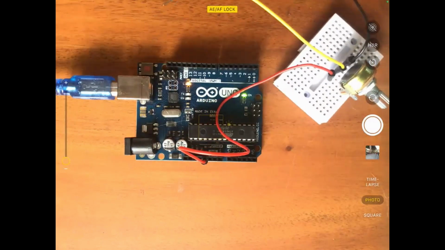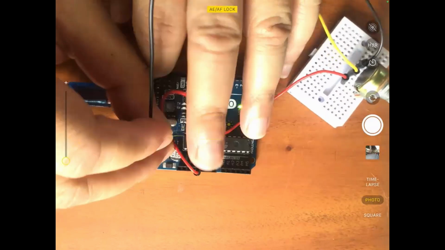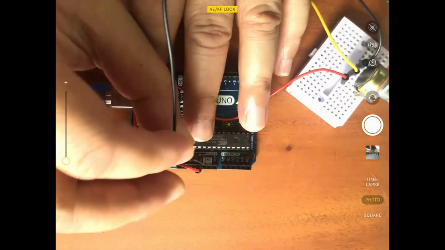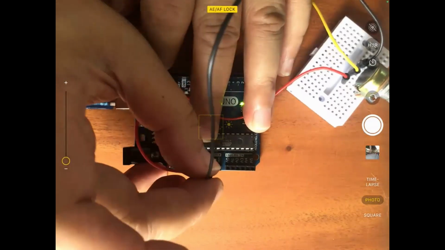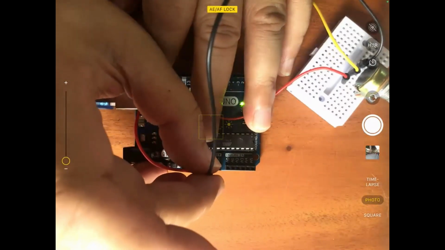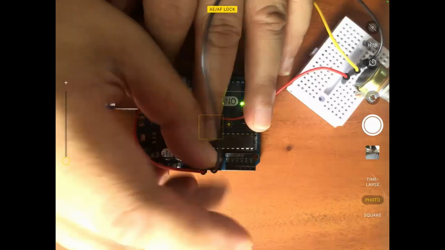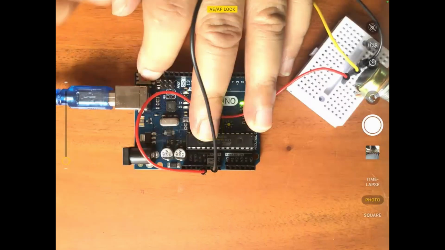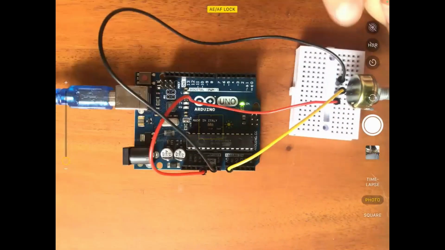I'm attaching black one to ground. Pwede naman ito, dalawa yung pins for ground. Kung masyadong masikip, that can also be ground. Lastly, I'm attaching this to A0.